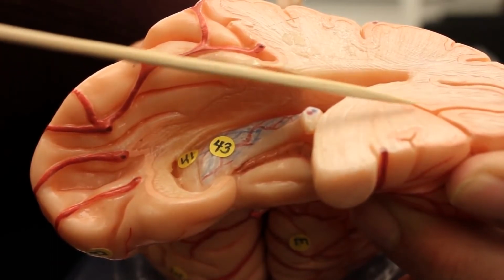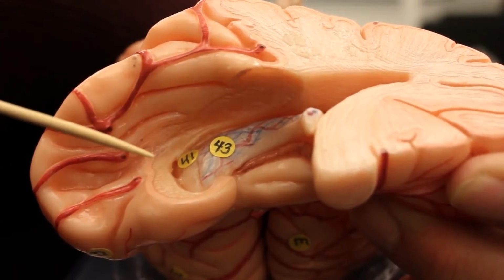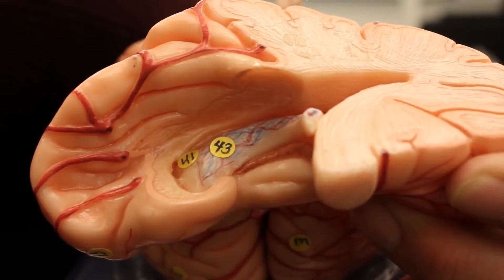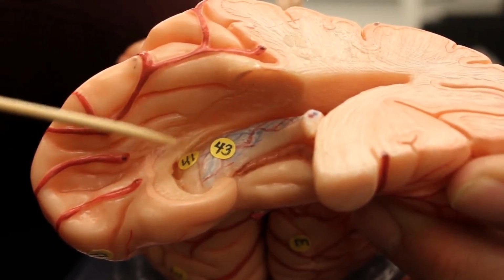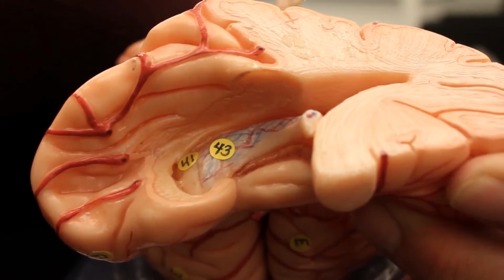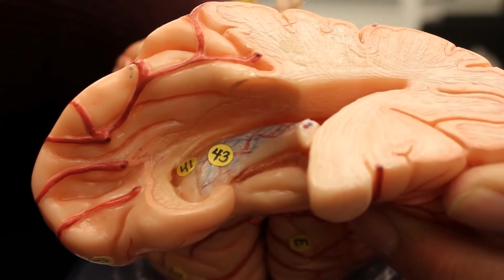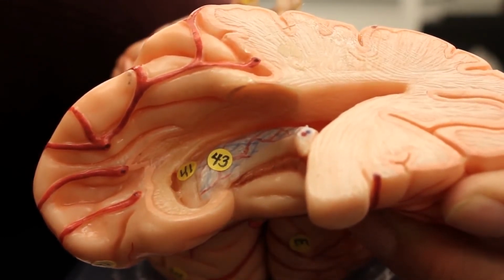So again, we've talked about the outer gray matter, the cerebral cortex. We talked about the white matter, which is just myelinated axons. Gray matter is unmyelinated cell bodies. We talked about the lateral ventricle, which is a fluid-filled cavity. We talked about the choroid plexus, and then we talked about the hippocampus. All right, so now we're going to look at the actual cerebral cortex, the upper layers from the frontal and the parietal and occipital lobe, and some of those structures.